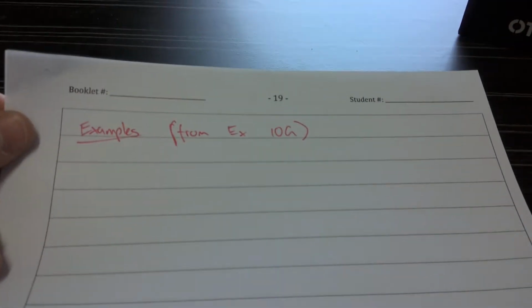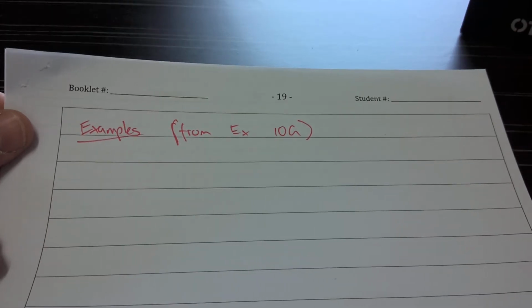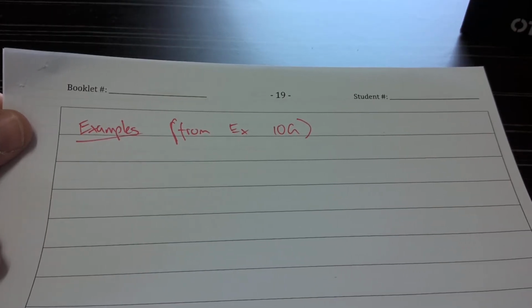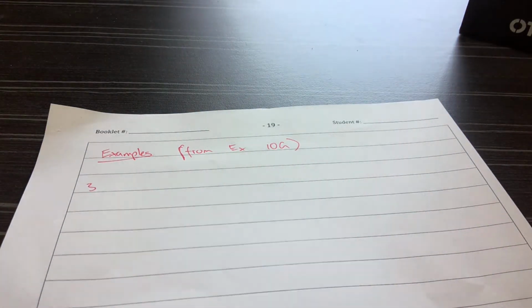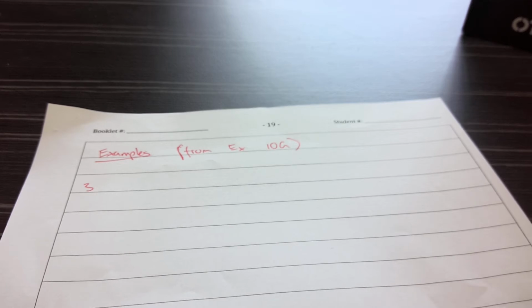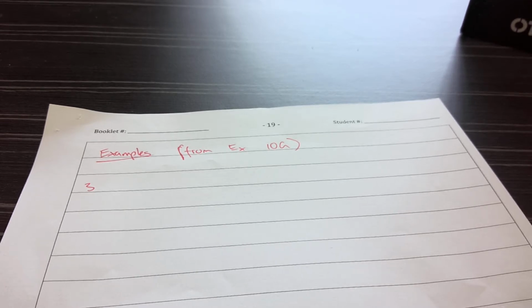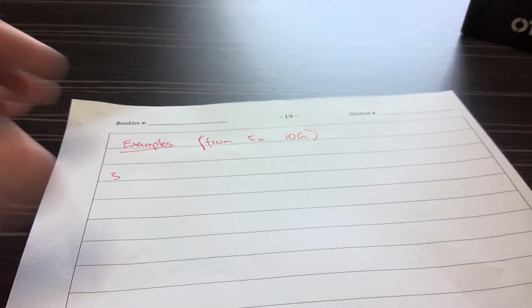So from exercise 10G, let's look at question 3 first of all. In question 3, we're given a two-way table, something that you might not have seen in a while. A student is investigating if there's a relationship between those who choose Mathematics Extension 1, known as M, and those who choose English Extension 1, labeled as E. Looking at this, I'll just quickly draw up the two-way table.